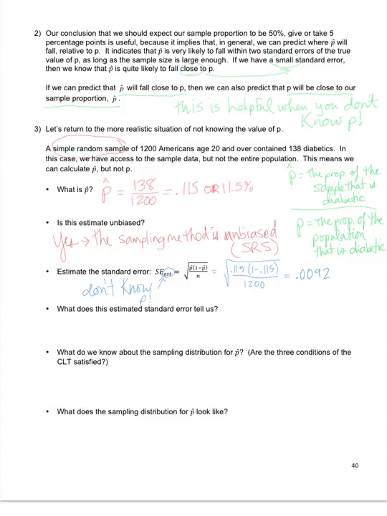All right, so what does this estimated standard error tell us? Well, it gives us an idea of how spread out the p hats are likely to be. In other words, it gives us the typical distance from p. So on average, how far away from p are your p hats? Okay, and then next bullet, what do we know about the sampling distribution for p hat?